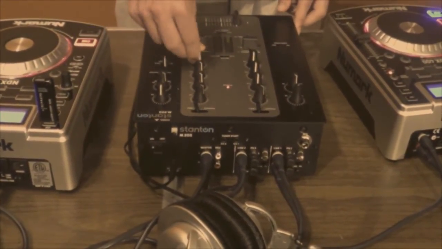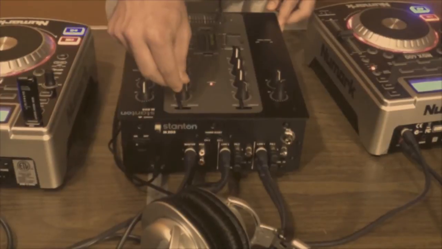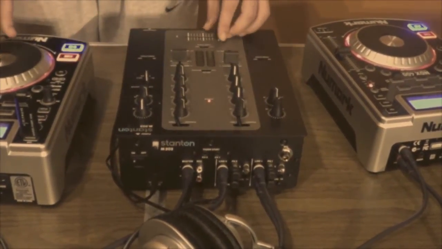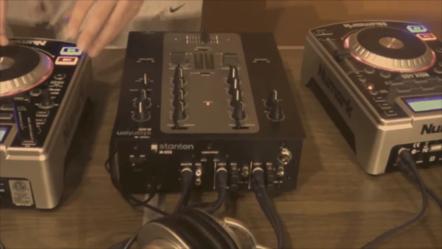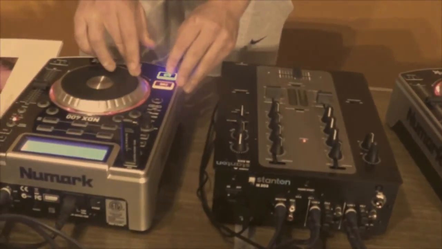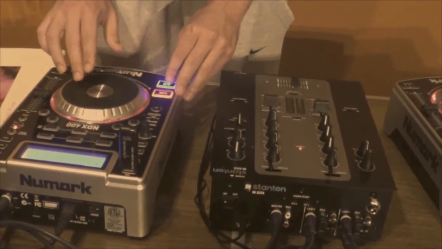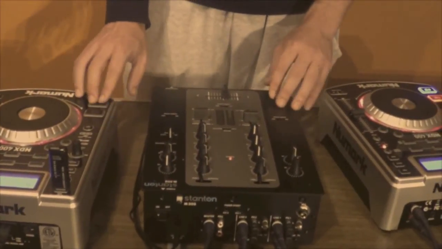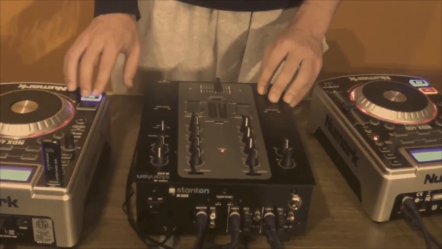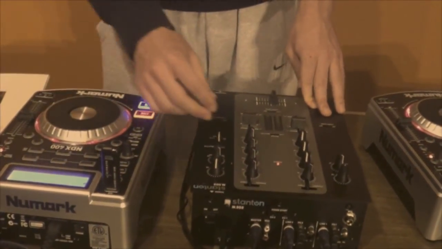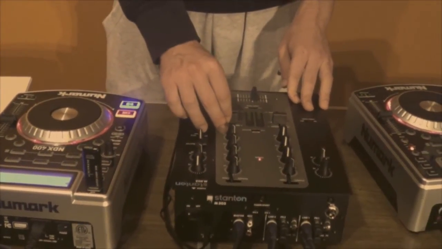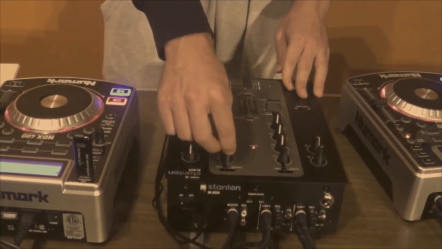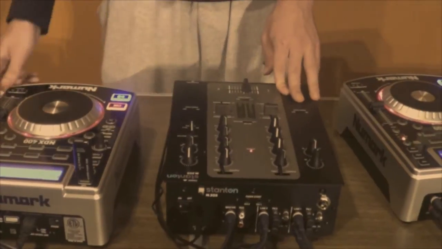So I'm just going to kind of kill these switches. Okay, so you can hear just like this, we're really train wrecking. Alright, we're way off, and I'm going to even put it farther off.